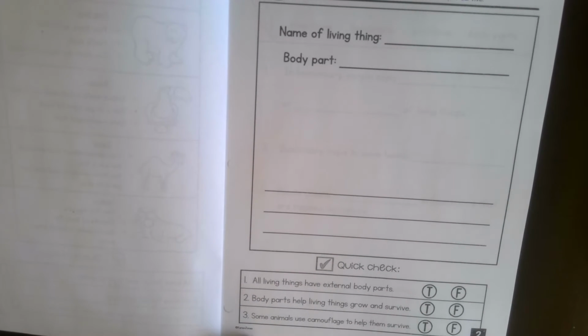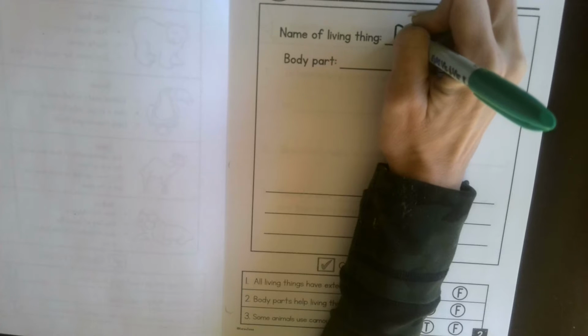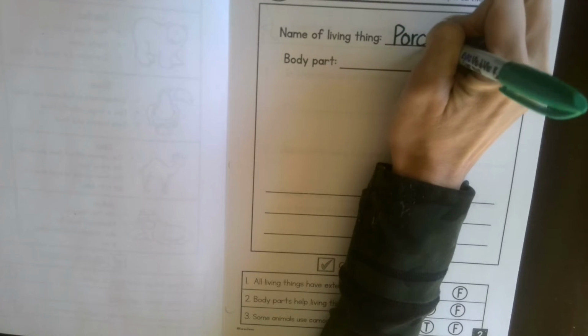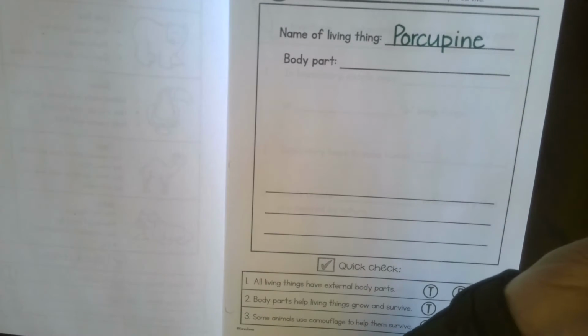Okay, and I want you to think of one living thing that we talked about in that video that you just watched. I want you guys to use a different one. This is just an example. I'm going to use the porcupine. I think that's how you spell porcupine.